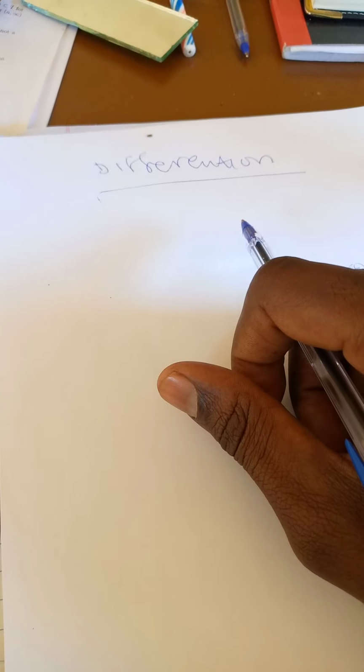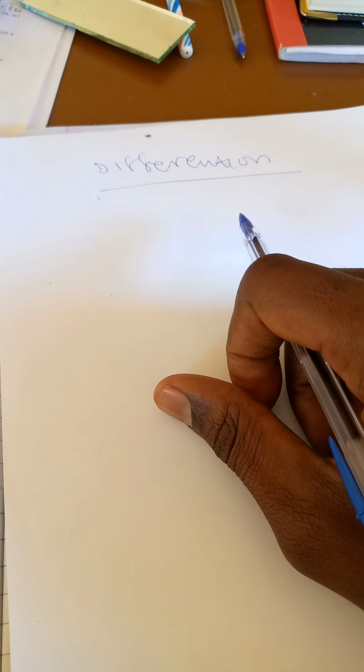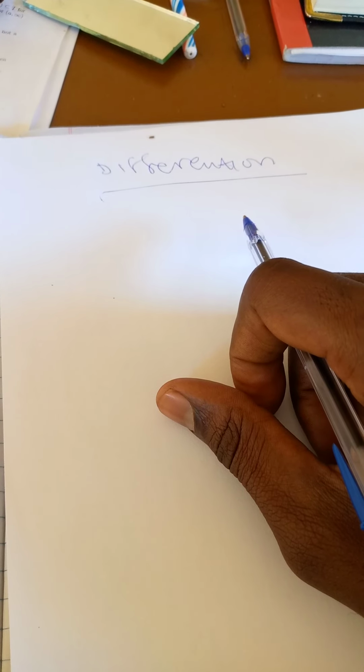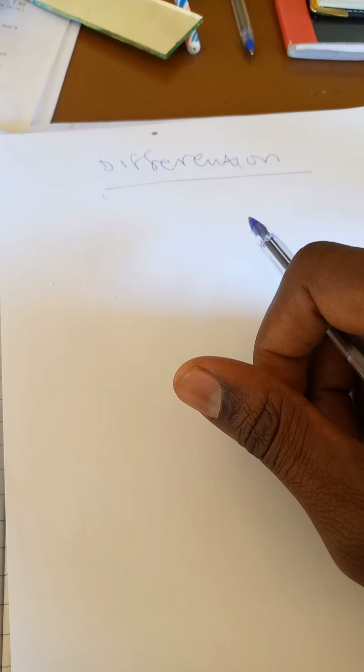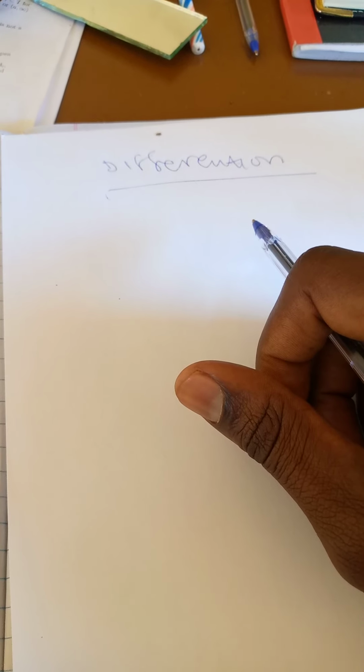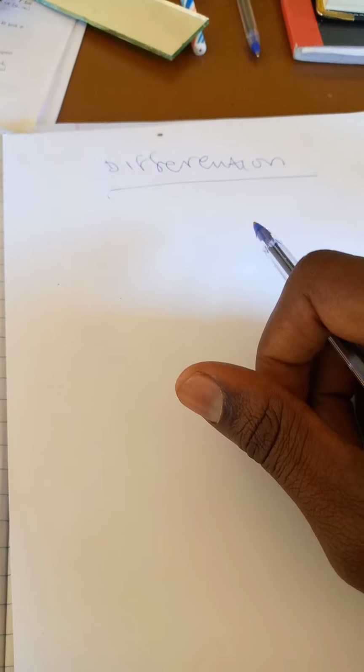Differentiation is a simple topic in calculus. By definition, calculus is just a field of mathematics that deals with differentiation and integration.